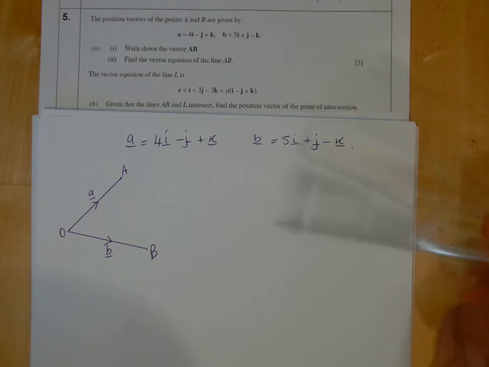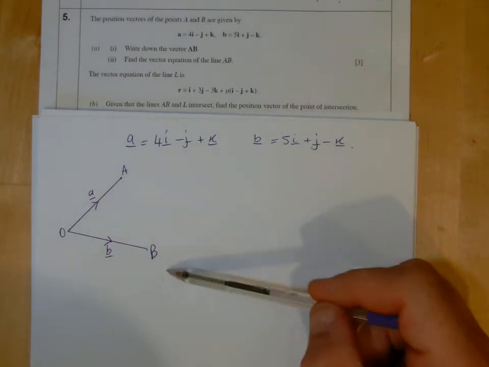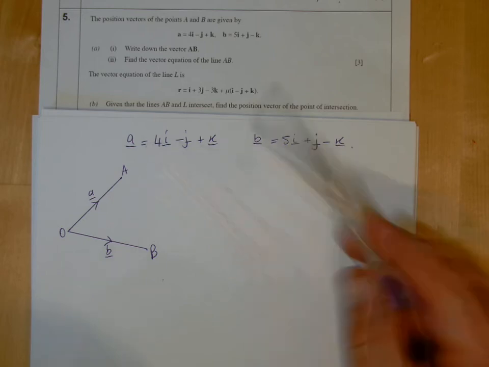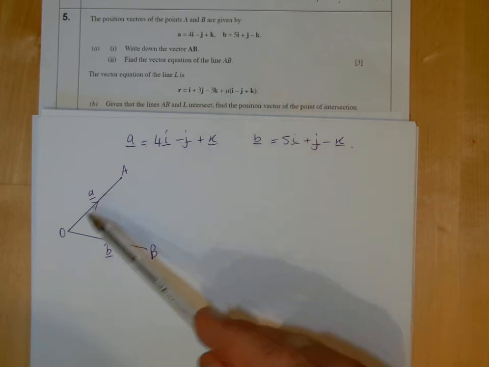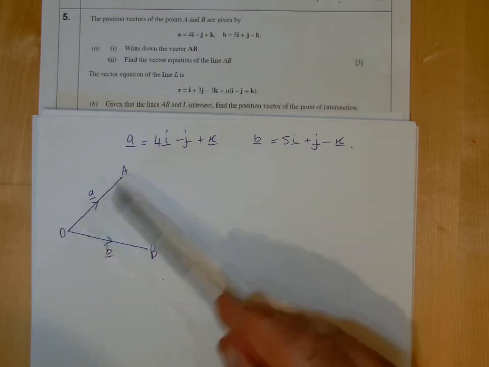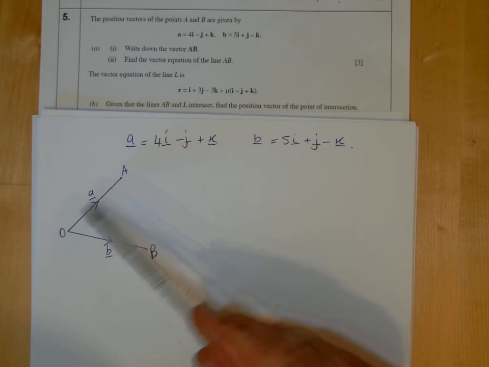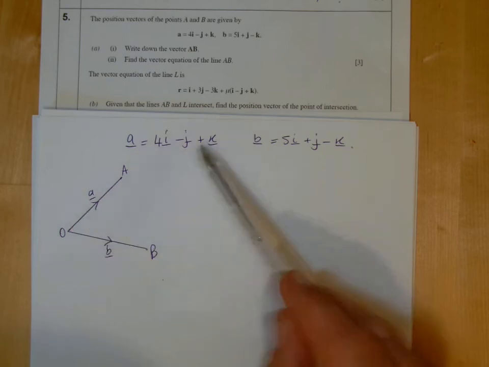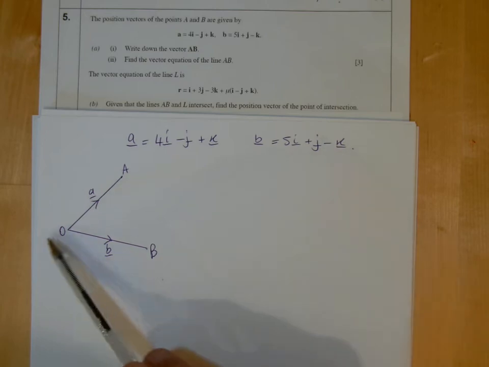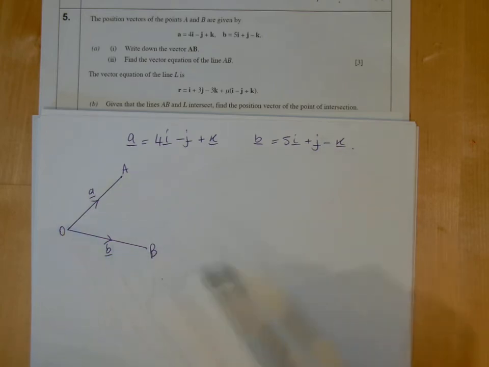Question 5, you've got 2 points, A and B, right? And the position vectors are little a and little b, as is given in the question. So position vectors, in other words, how do you get from the origin to A? Well, this little a here, this vector, it's like they're giving us a coordinate, right? How do you get there from the origin? And the same with B, they're giving us a coordinate here, haven't they? How do you get there? Well, you go along here.